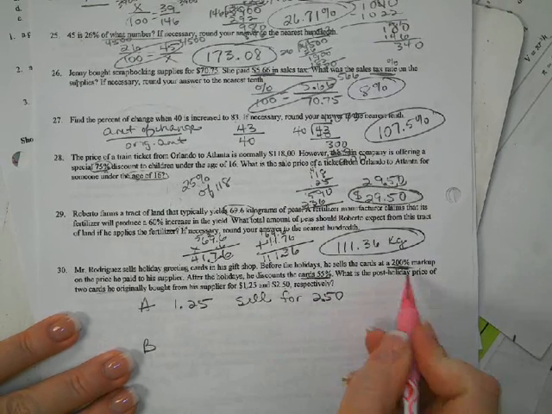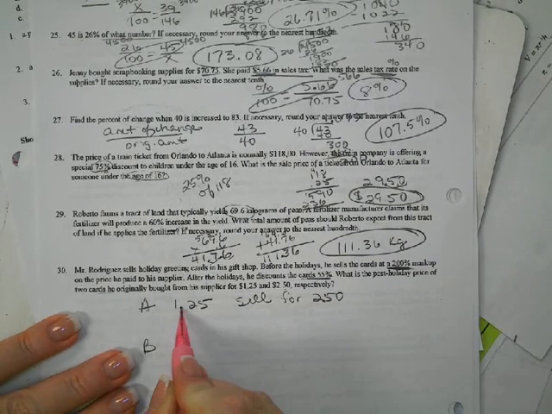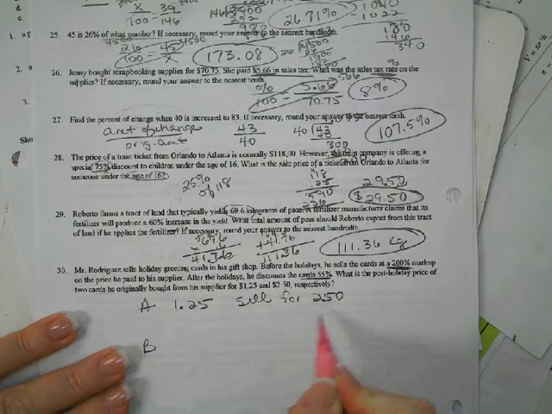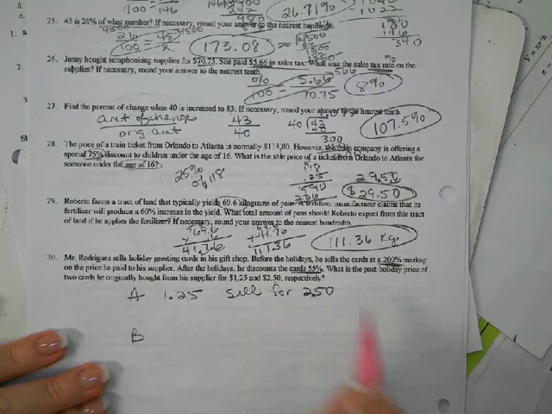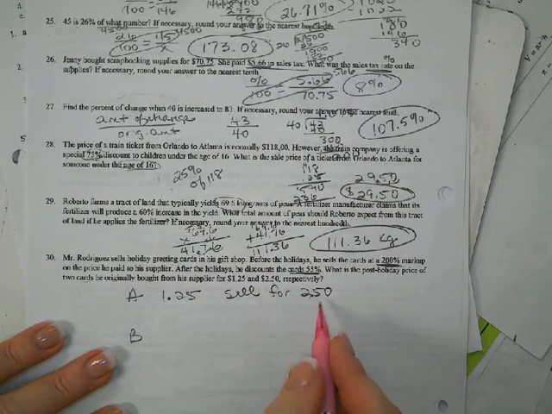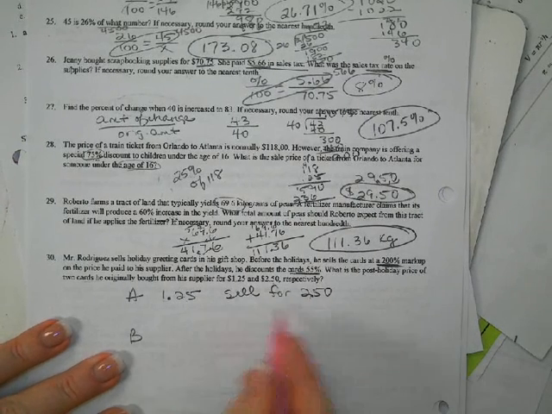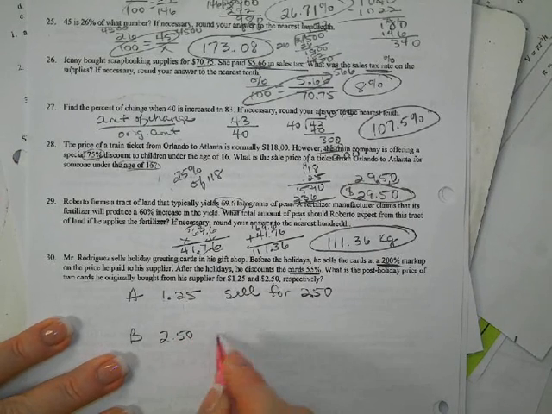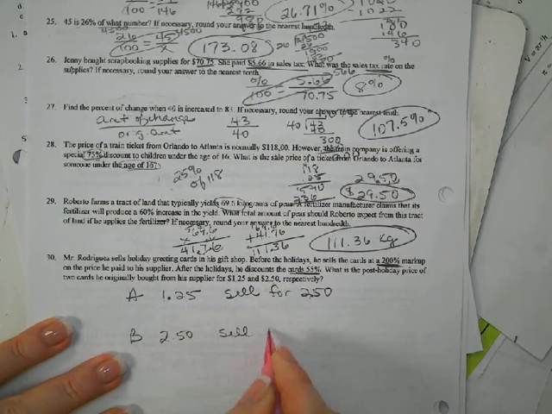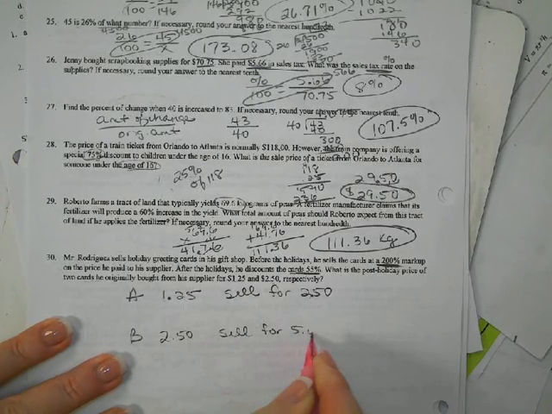And the reason why I got that was because 200% means 2 times. So we take that $1.25 and multiply it by 2. So he's selling it for not 100% of it, but 200% of it. So we're going to multiply it by 2. So the first card he's going to sell for $2.50. And then the second card he bought for $2.50, so we're going to double that. He's selling them for $5.